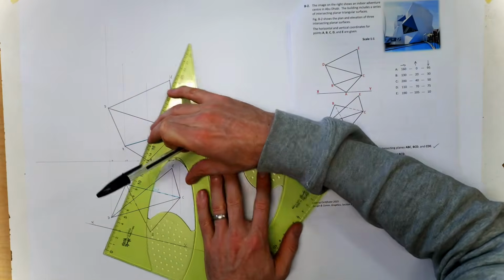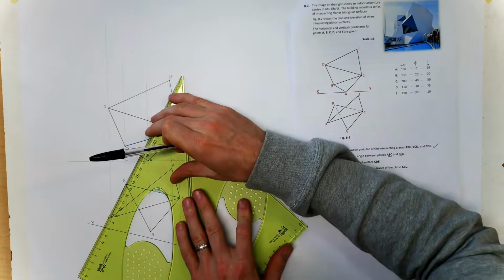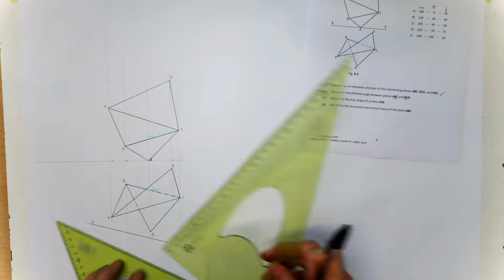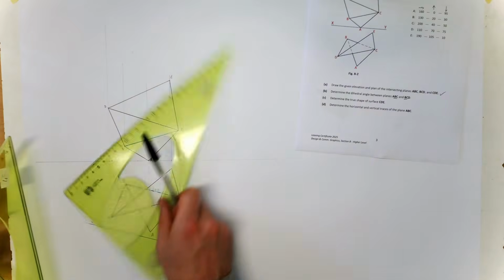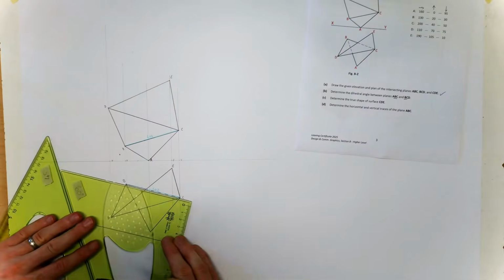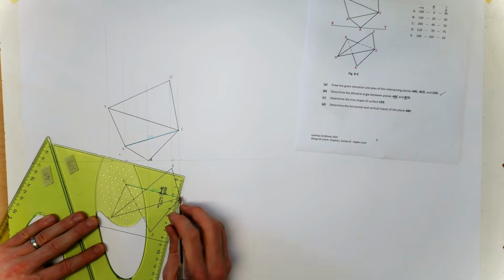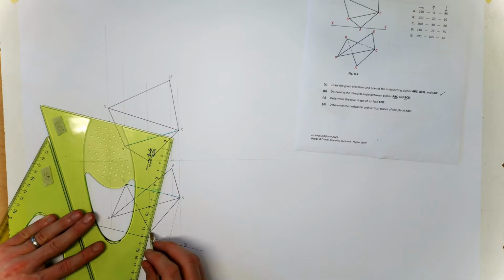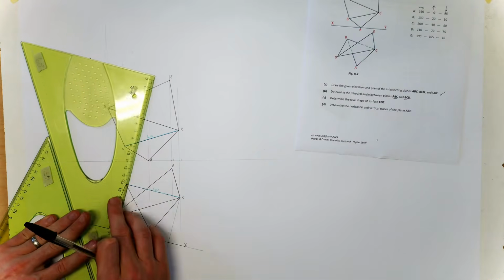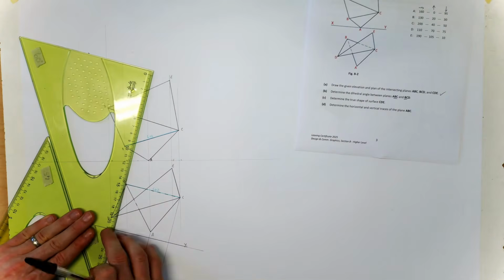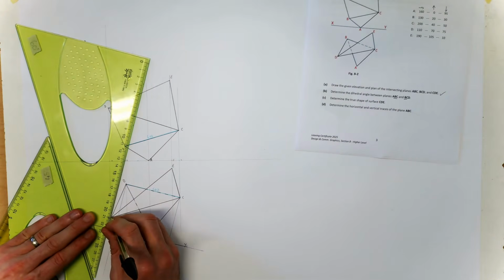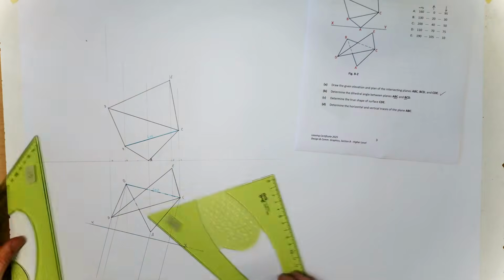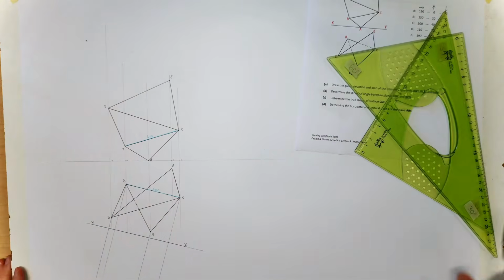And we will project all of these points for just these two planes out at 90 degrees to that. So we want C, A, we need B, and D. Now let me just move the camera there a bit.